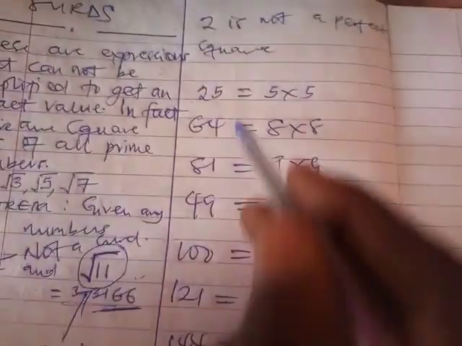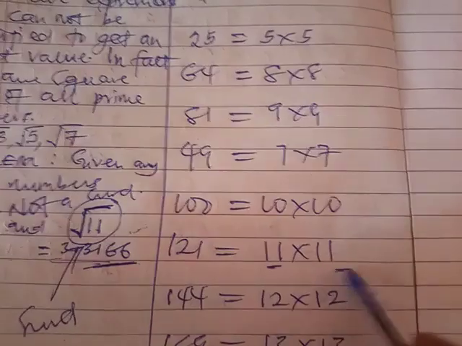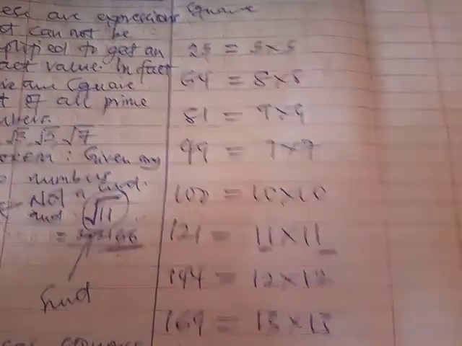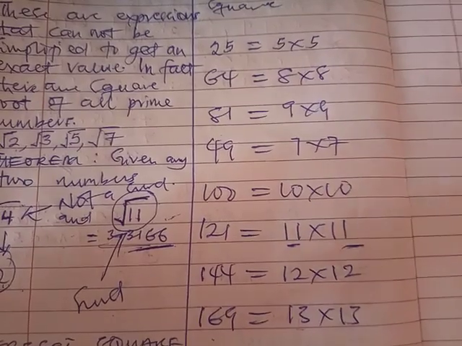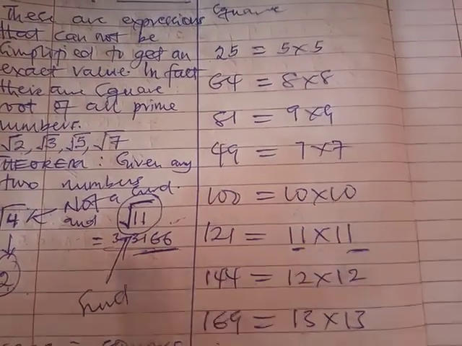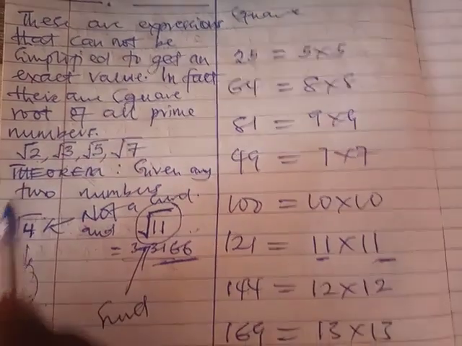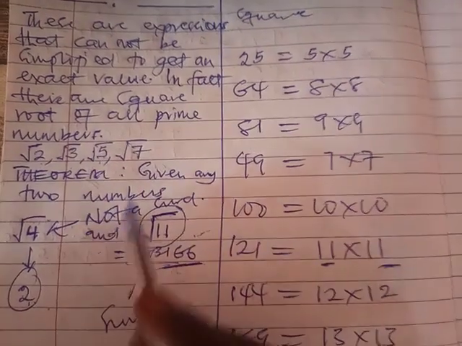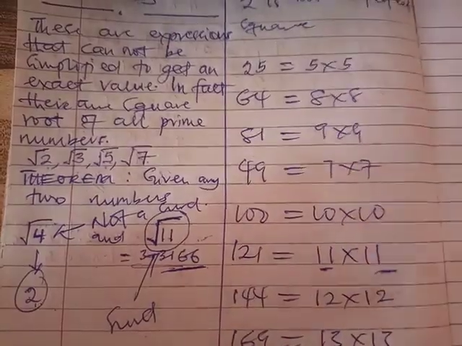So the reason why we are saying that all these values are perfect squares is because two same integers are given as this. But no number can multiply itself to give you 2. That's why I'm saying that 2 is not a perfect square. So if 2 is not a perfect square, then the root of 2 becomes a surd. 3 is not a perfect square, so therefore the root of 3 is a surd. 5 is not a perfect square, so therefore the root of 5 is a surd. 7 is not a perfect square, so the root of 7 is a surd.